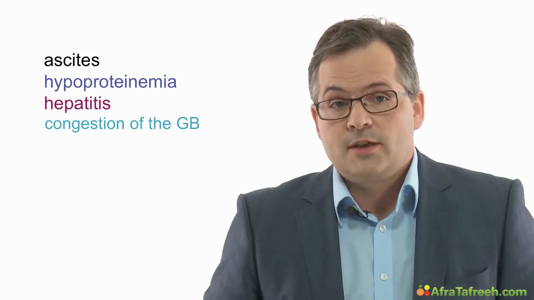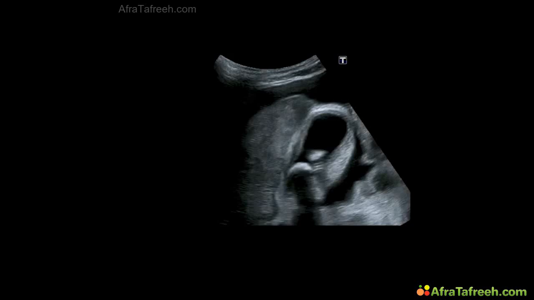Very rarely there's something else than an inflammation when the wall is thicker than 4 millimeters. For instance, ascites, lack of proteins in the blood, or congestion of the gallbladder or hepatitis can be a cause of increased diameter of the wall of the gallbladder. So, like in this scene, the wall is more than 4 millimeters thick. There are 3 layers seen. But what's the difference? There's no positive Murphy sign, so it's no inflammation.